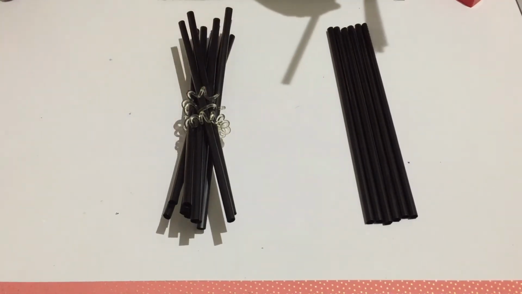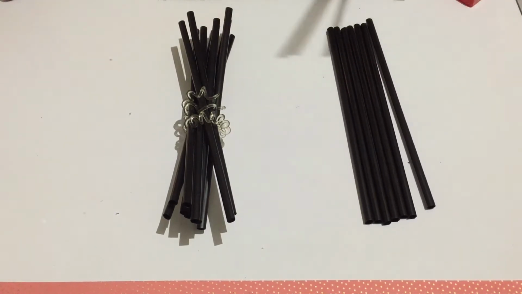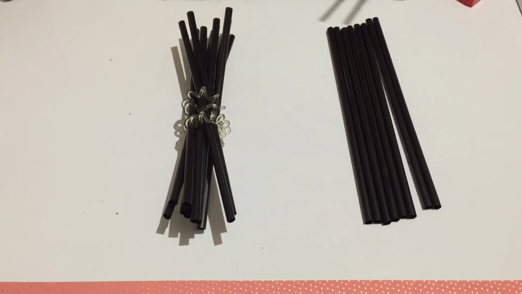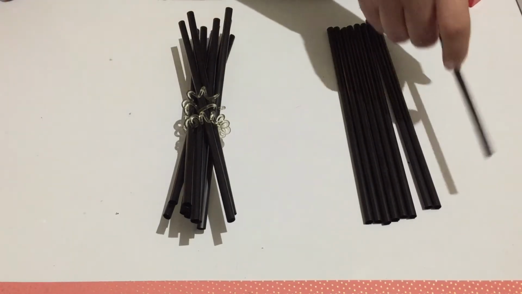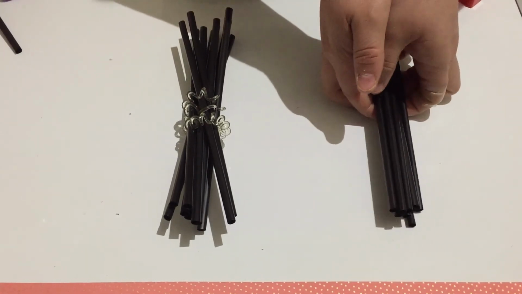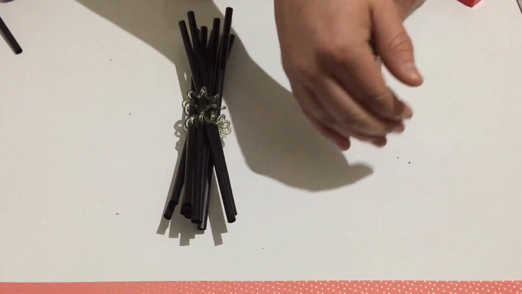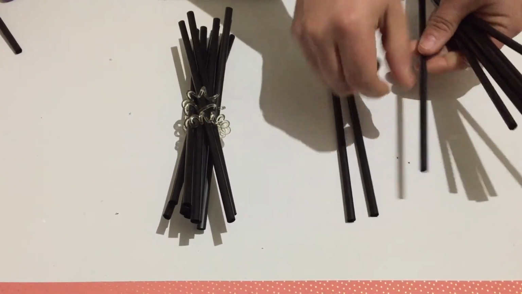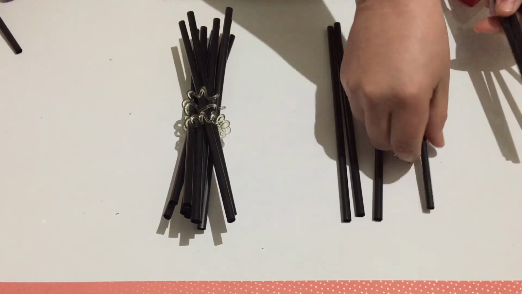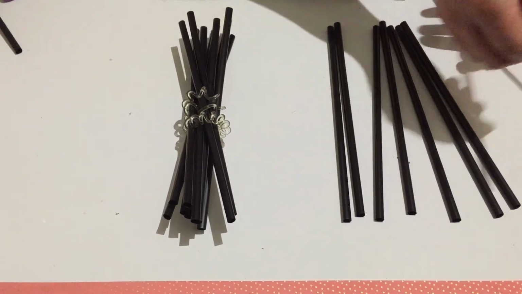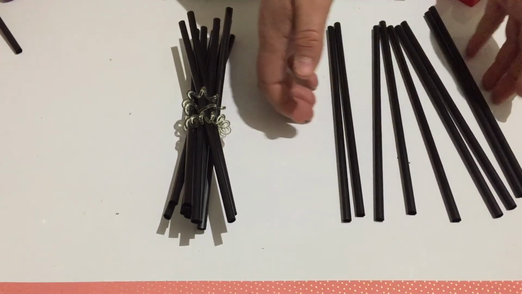10 ones, and 7 ones. 10 ones, and 8 ones. 10 ones, and 9 ones. Okay, now let's count this the regular way we would be used to saying. So we're gonna start with 10, 11, 12, 13, 14, 15, 16, 17, 18, 19.